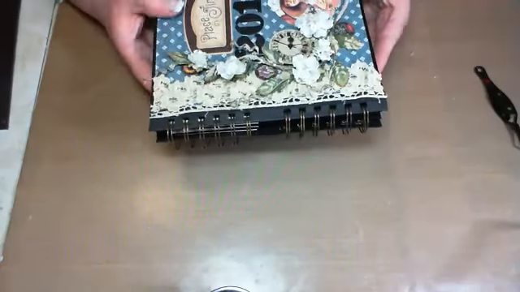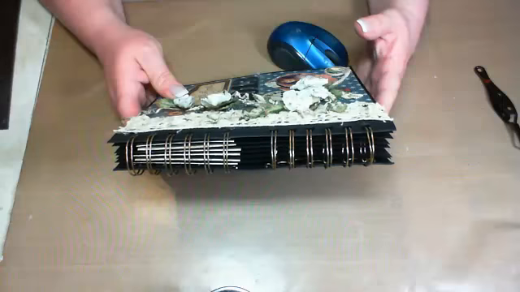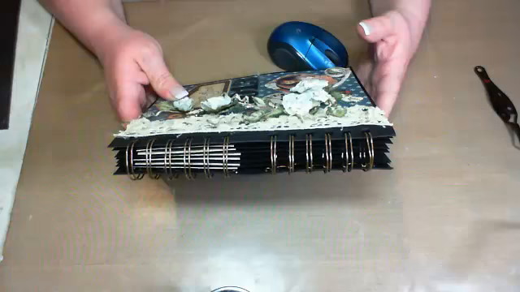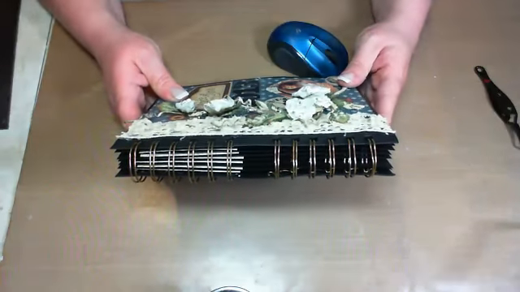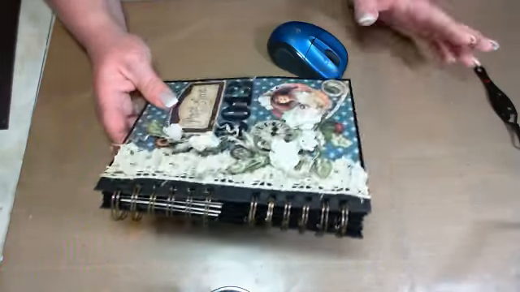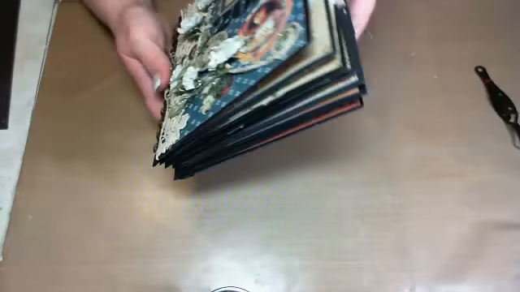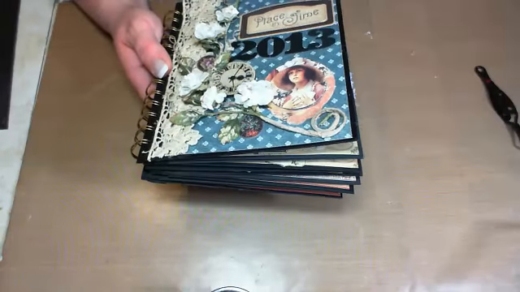Now, we're going to talk a little bit about the binding. On mine, I use the Bind It All, but if you don't have a Bind It All, and you have a cinch, you can definitely use a cinch. You could use jump rings if you needed to. I love the Bind It All, so I've never purchased the cinch. But then we're also going to talk about, like I said, paper choices and colors.